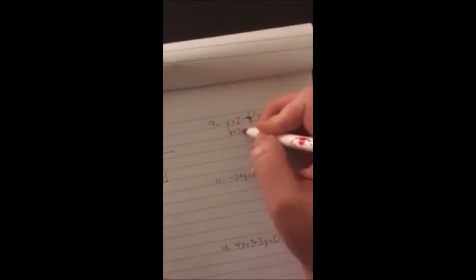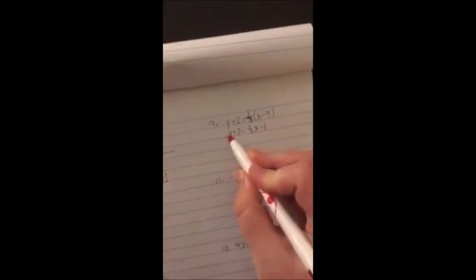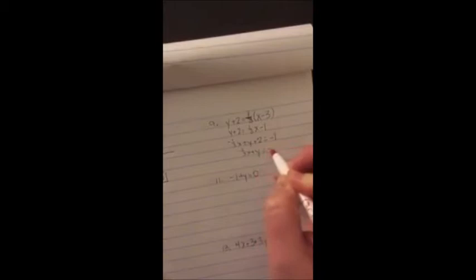Number 9, we're going to distribute. 1/3 times x is 1/3 x, and 1/3 times negative 3 is negative 1. Going to move my x term over here. This time I'll need to subtract it. Then I'll move my 2 over here by subtracting it. And negative 1 minus 2 is negative 3.